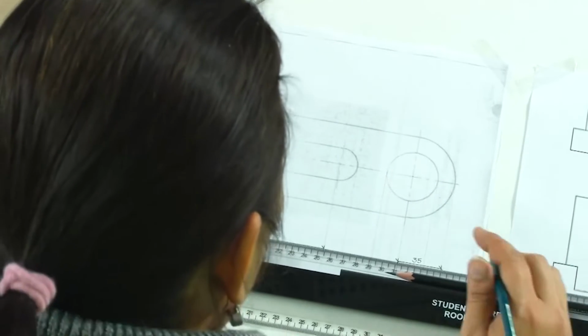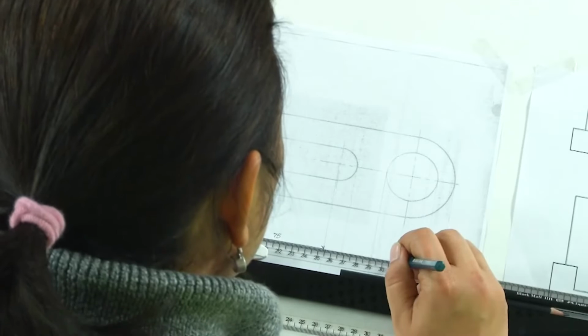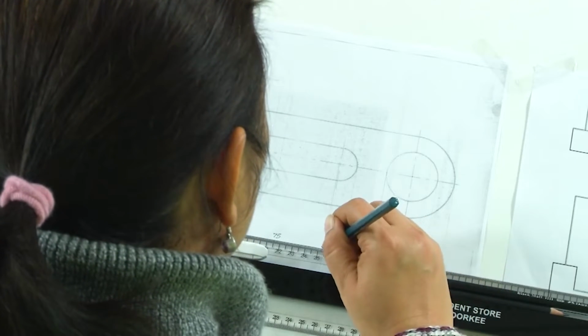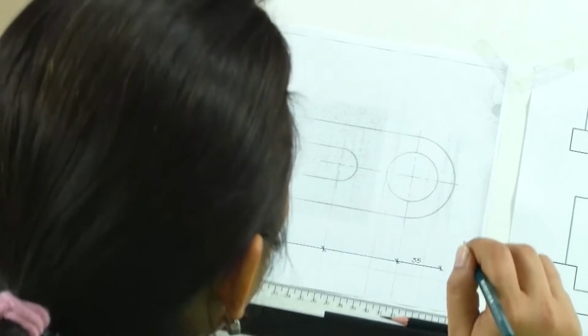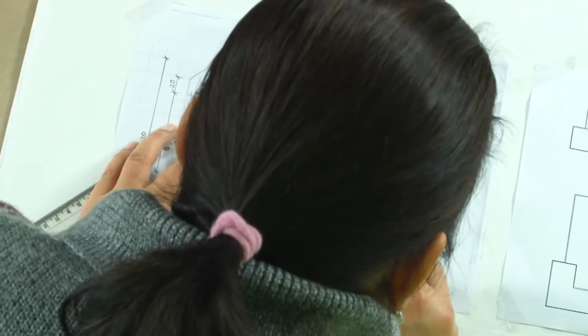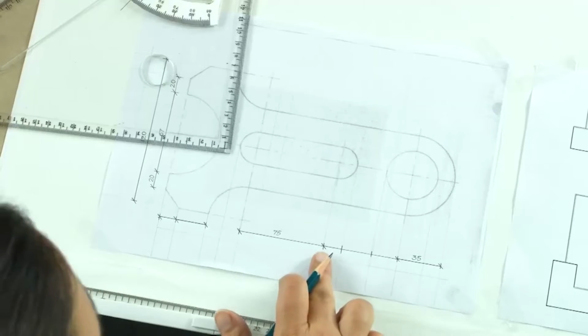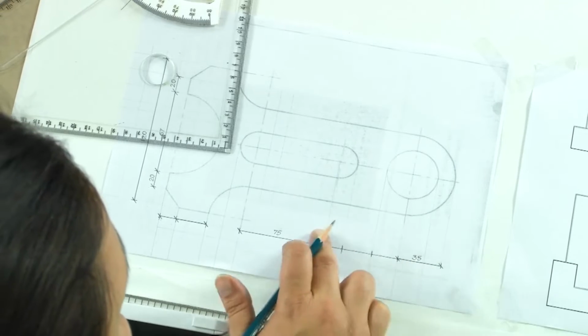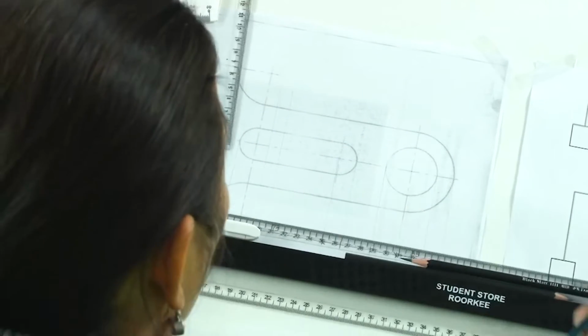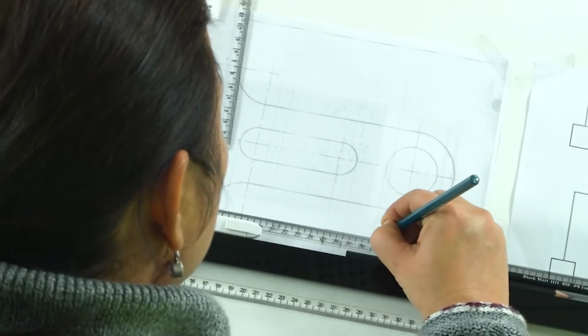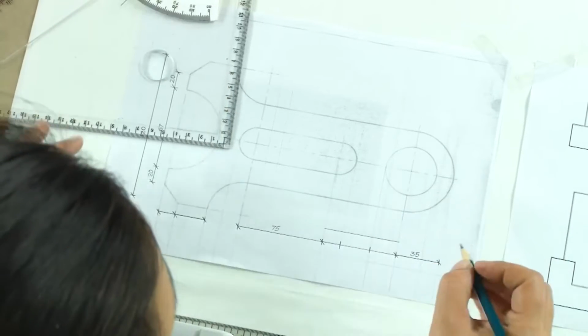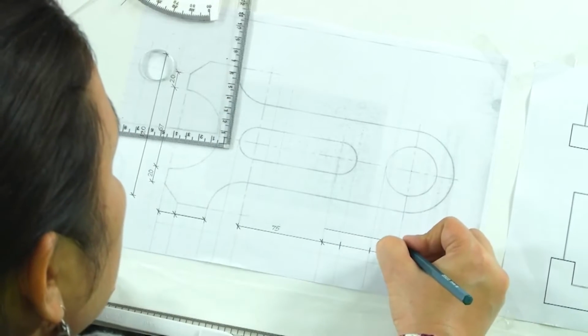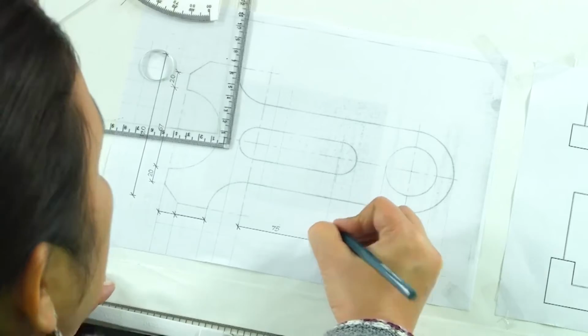We will also write the distance between these two curves, or we could also write the distance between these two centers. So we may write another dimension here, which is the distance between these two centers.